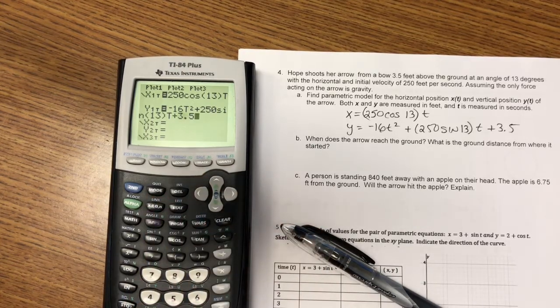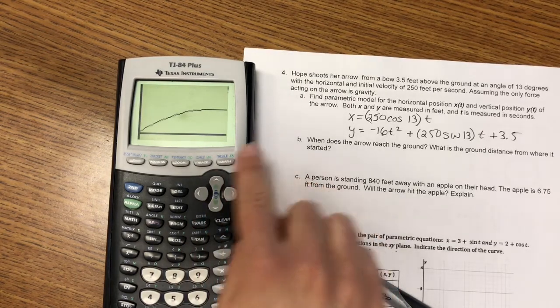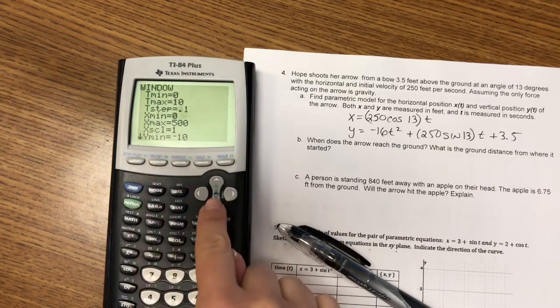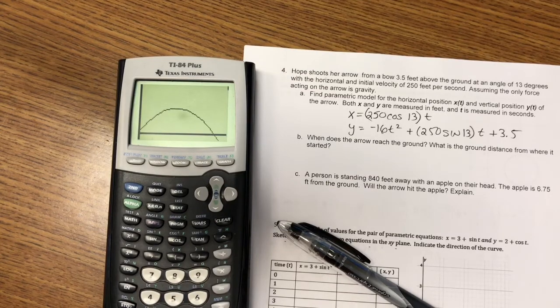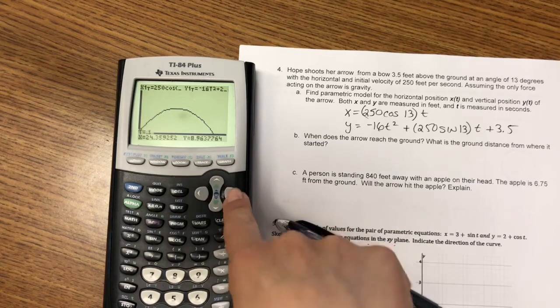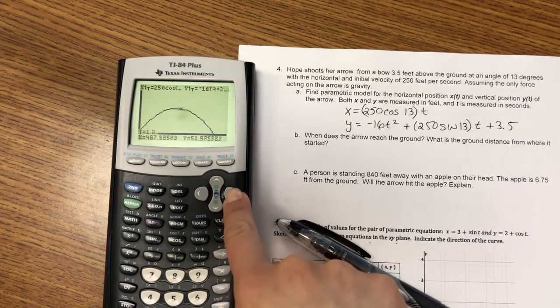When does the arrow reach the ground? All right, well, let's see if we can see. No, not far enough out over here. If I hit on, it stops it from graphing. So then let's look to 1,000 feet because 500 was not enough. Oh, good, 1,000 was. So I'm going to hit trace, hold down the right arrow till we get over near that x-intercept.